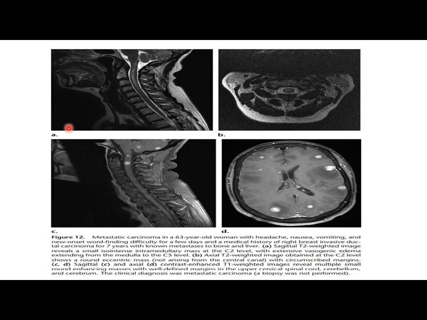This is a metastatic tumor. Intramedullary metastasis arises secondarily and mainly from carcinoma of the breast and lung. At the level of C2 here, there is an iso-intense mass, which is also well circumscribed. Whenever we have a metastatic tumor, it is circumscribed, but it gives extensive vasogenic edema. In the same patient, on contrast enhancement, we see multiple foci of enhancement at the level of the spinal cord, cerebellum, and cerebrum, which is metastasis.